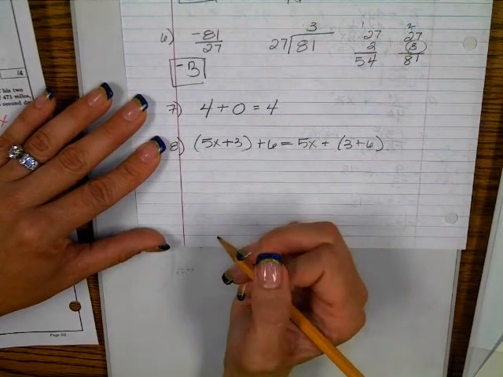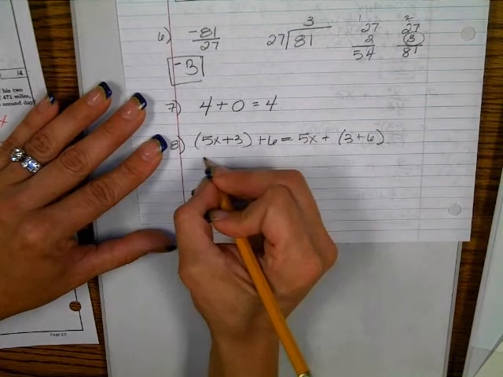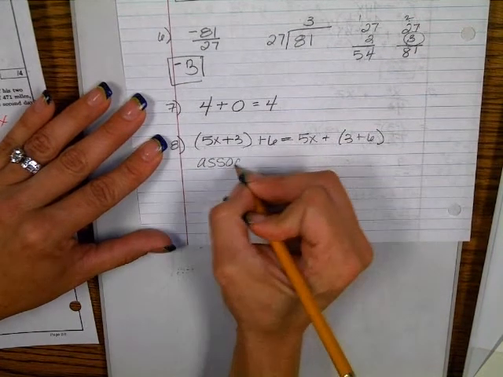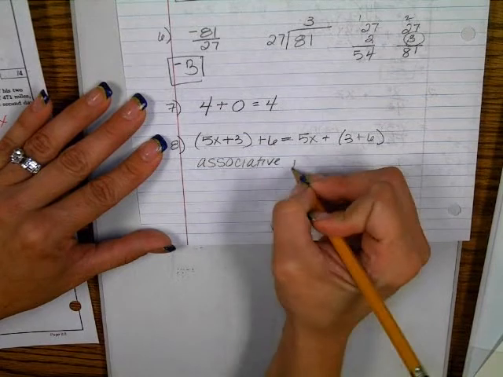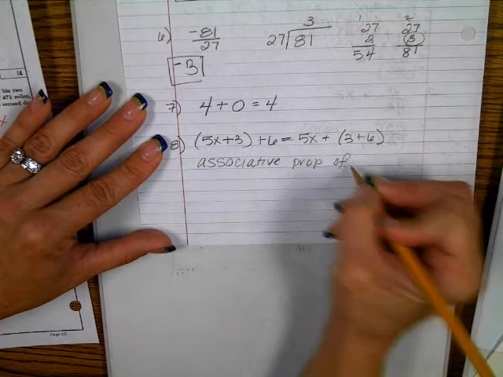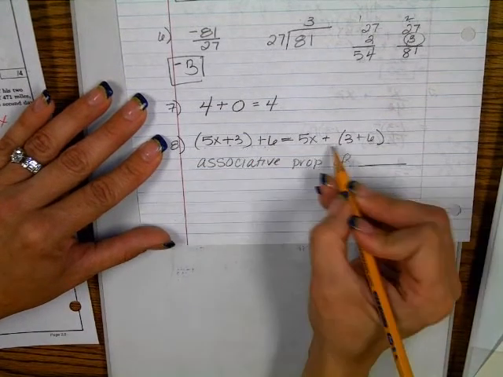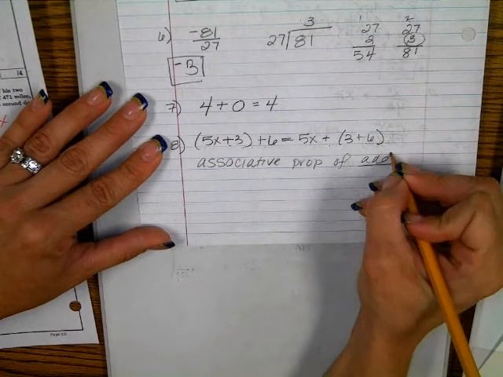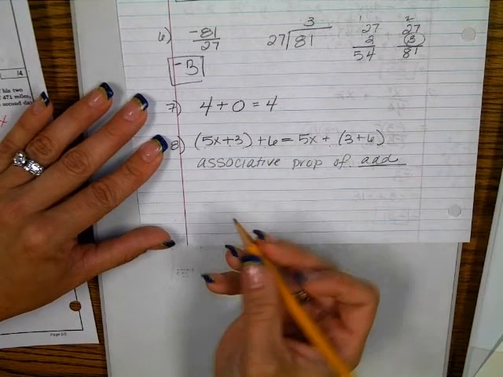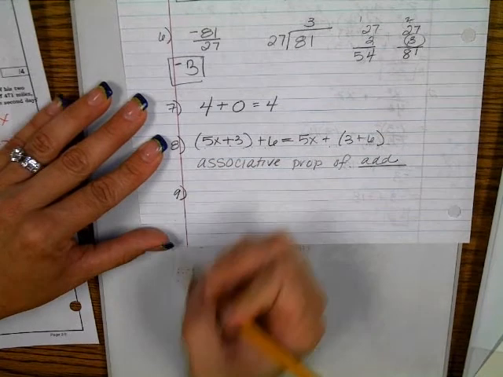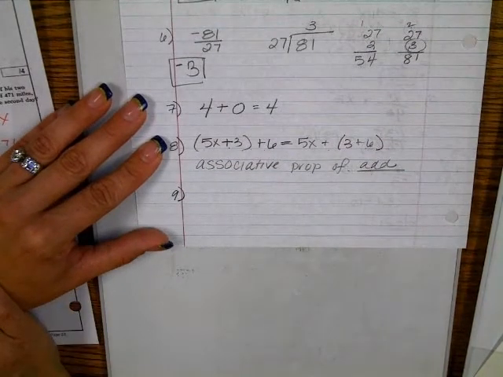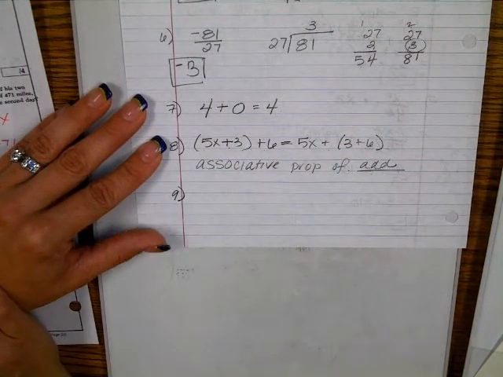So which rule has parentheses? The associative property. Associative property of what? Of blank. Well, it looks like we're adding. So this must be the associative property of addition. Okay? Number 9. Number 9 said 2 more than the product of 6 and a number is 52.